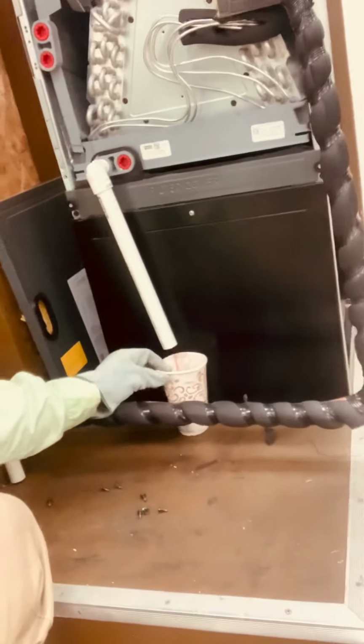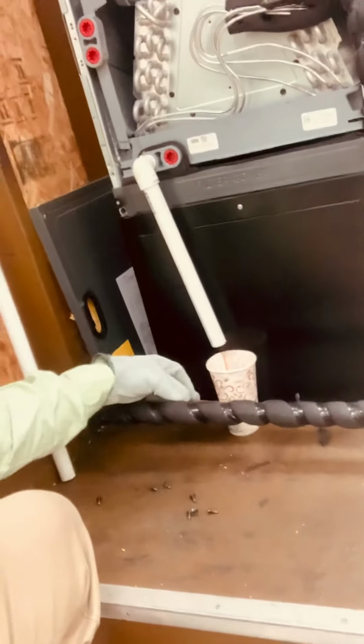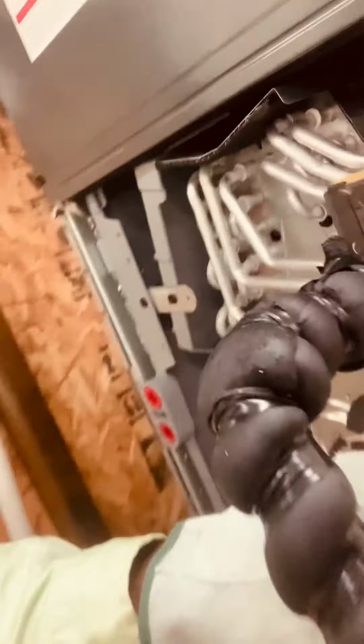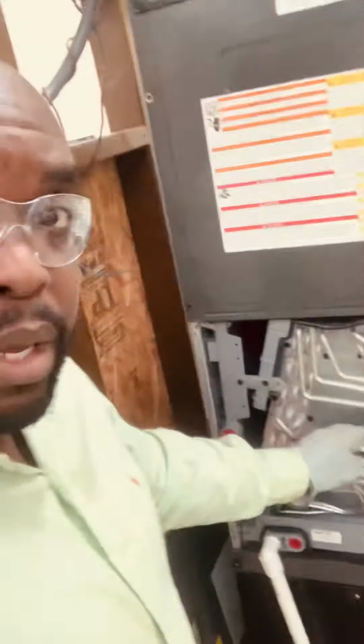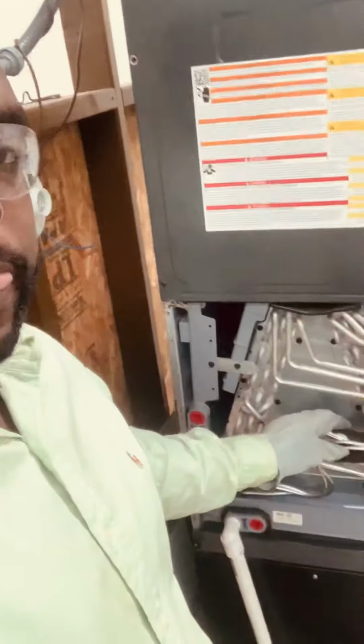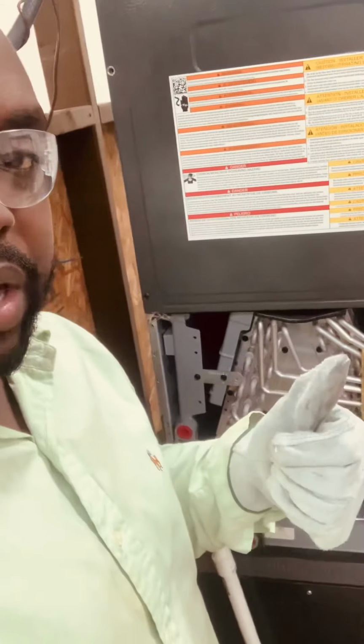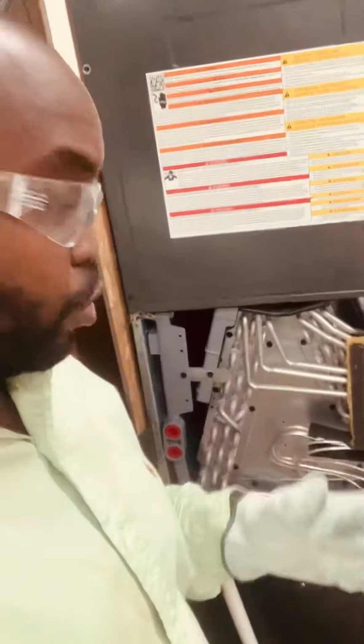So now you have this liquid coming in, and it's going to travel and enter our next component, which is our metering device. Your metering device is going to be these here. There are 3 different types of metering device. You're going to have a thermostatic expansion valve, a fixed orifice, or a cap tube.